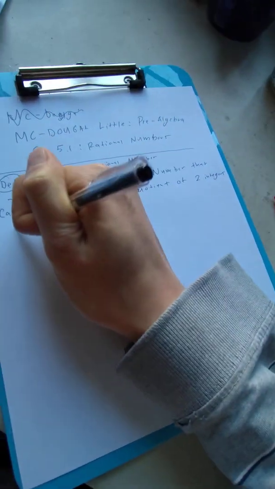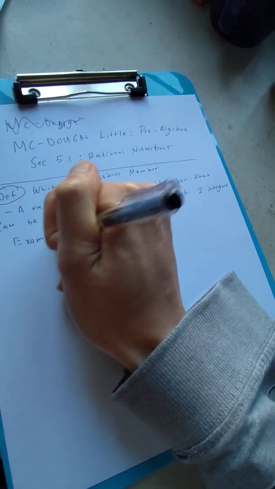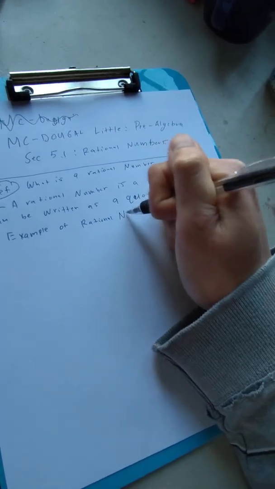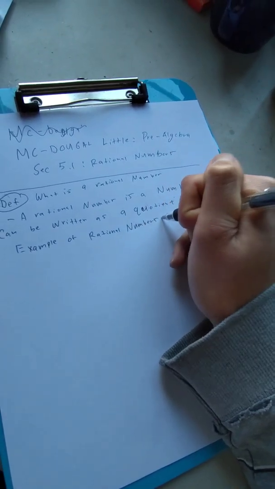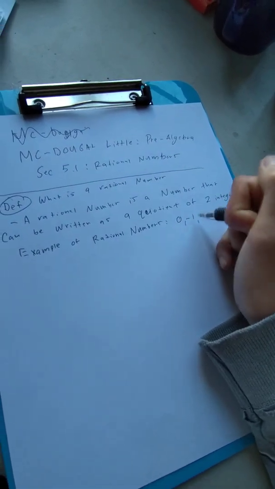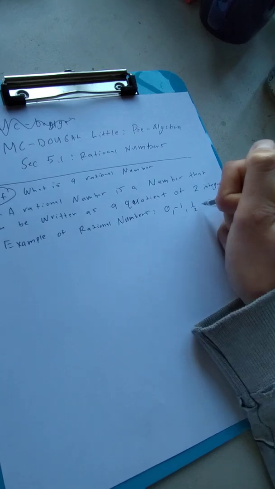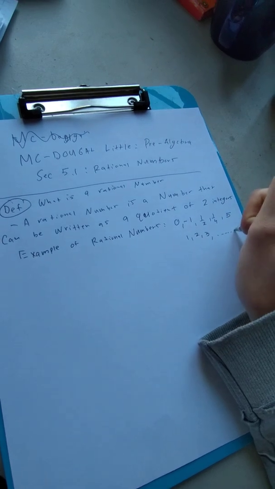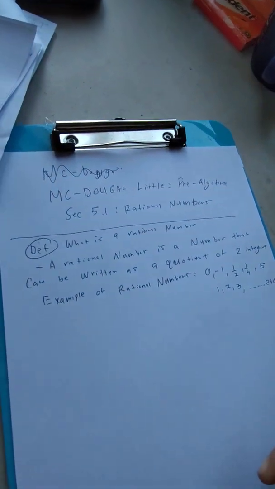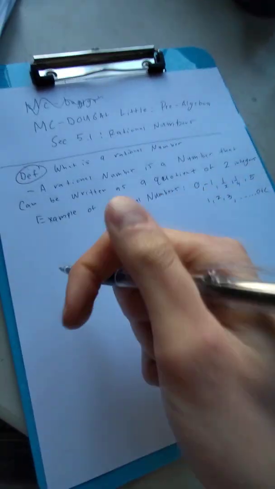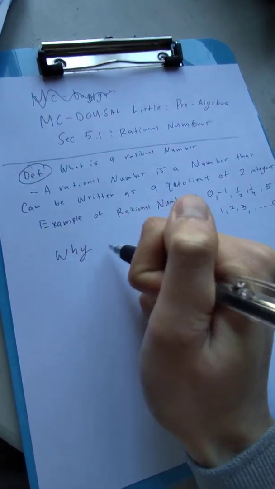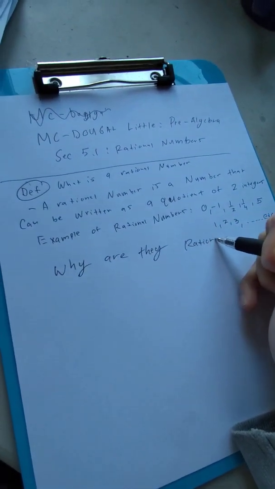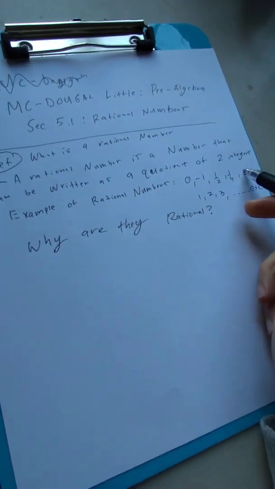So then an example of rational numbers are 0, -1, 1/2, 1/4, 5, 1, 2, 3, and so on. Now from these numbers, why are they rational? Why are these numbers rational?